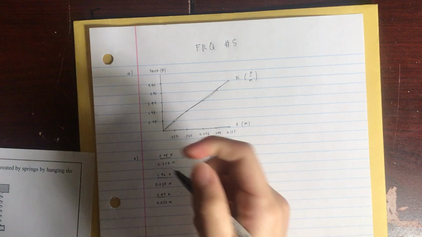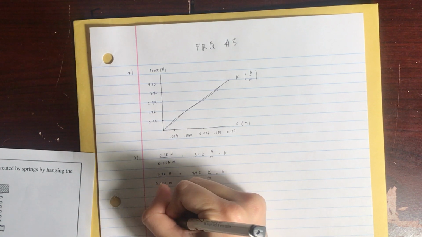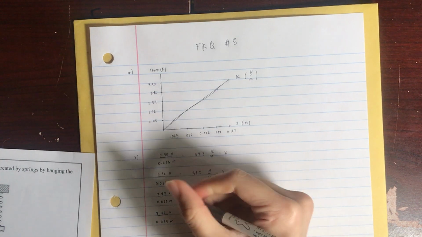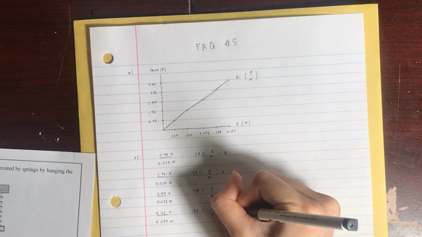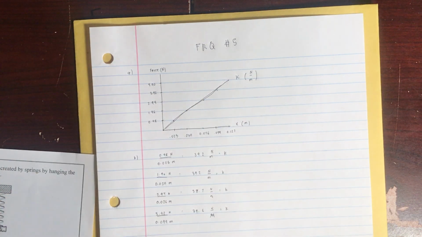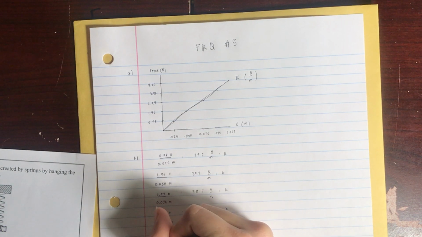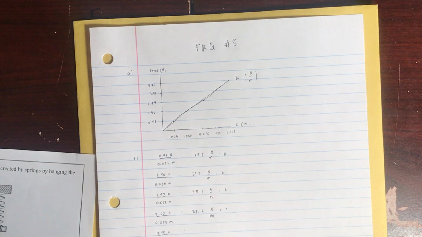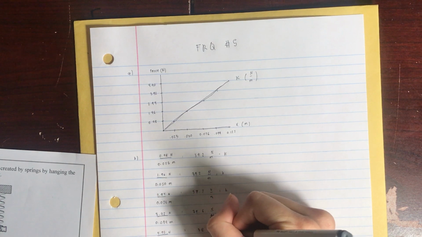Then 3.92 newtons of force extends the spring a distance of 0.099 meters, which gives us 39.6 as a spring constant. And then 4.90 newtons of force extends the spring 0.127 meters, which gives us 38.6 as a spring constant.